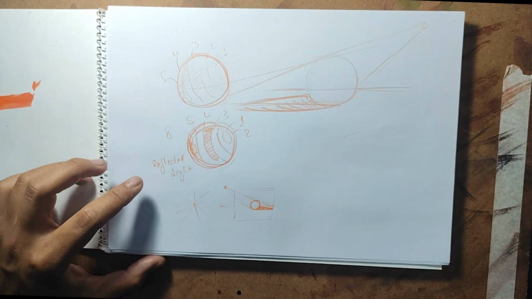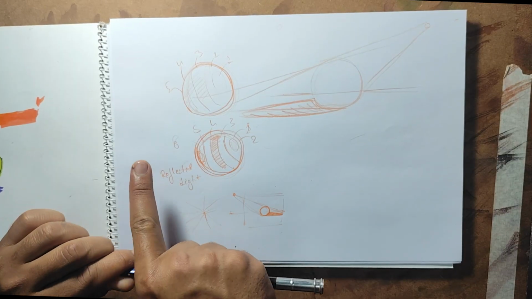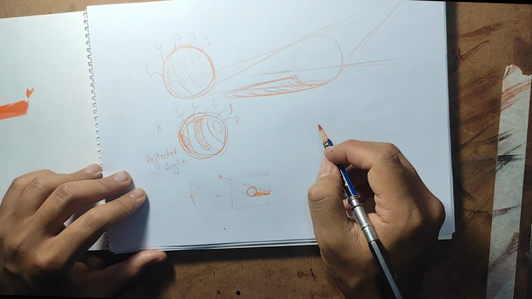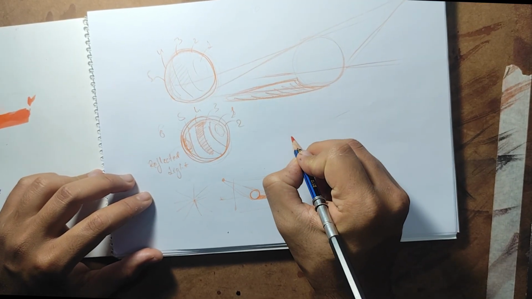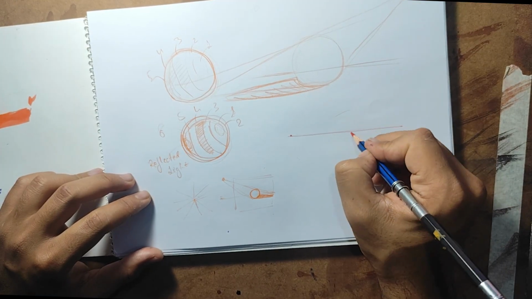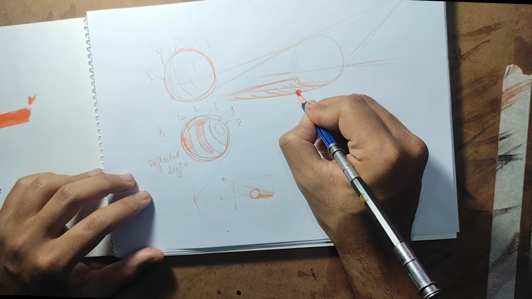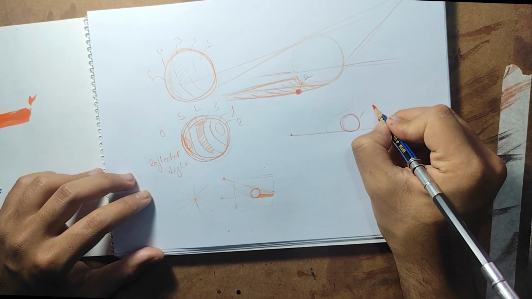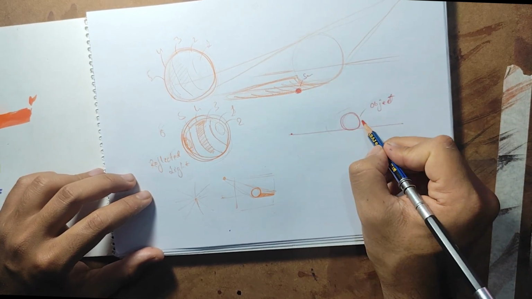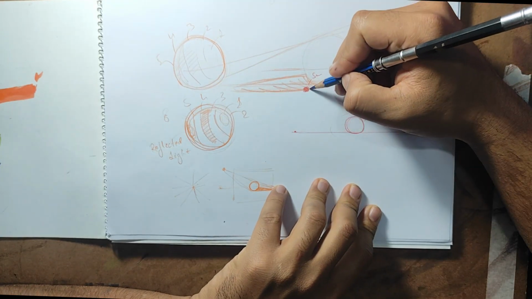I was going to change the color over here. I will give you another example with a blue and red pencil, using 2 point perspective. This is our first point and this is our second point. This is our object over here, and this is the sun. Now the sun is over here.